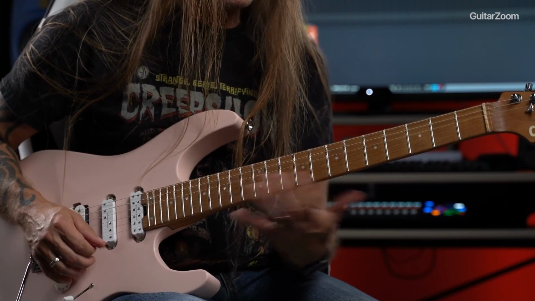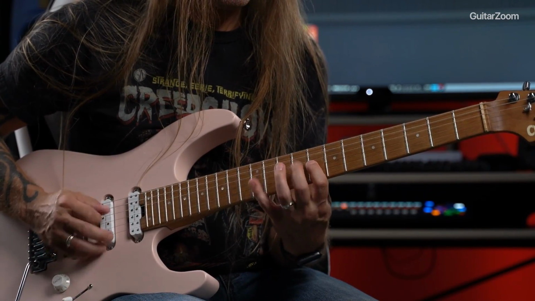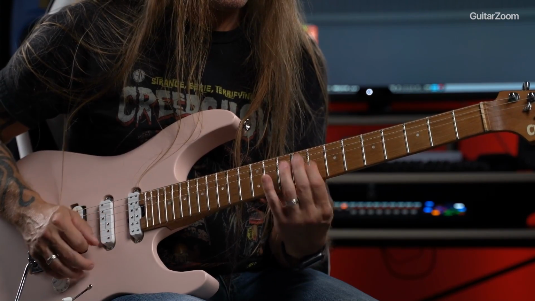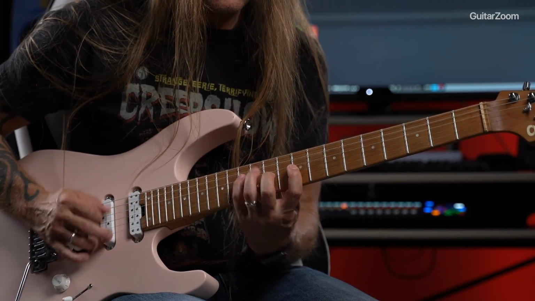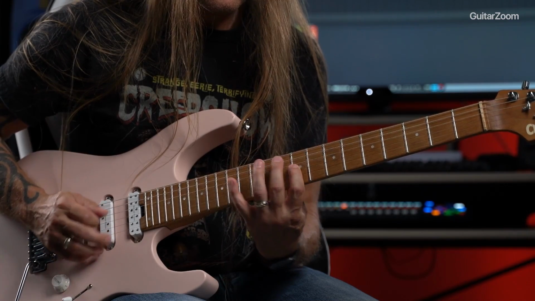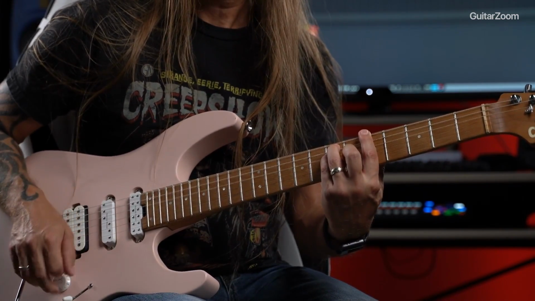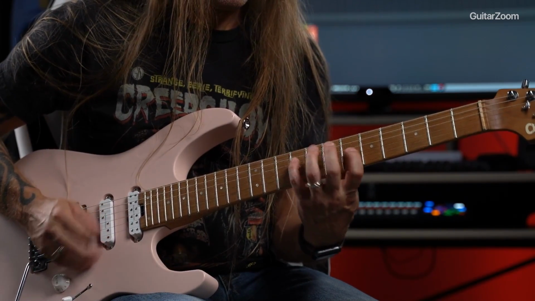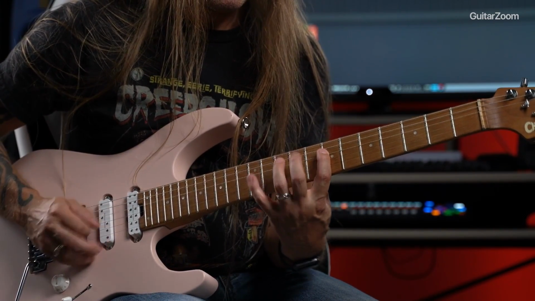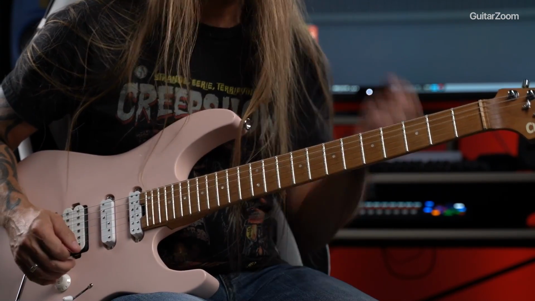So the chord is moving down, but I'm moving up. And then it moves to A, so I'm going to move up. See, so I can get this kind of sound happening, and I'm moving up. You see it? It sounds kind of cool.